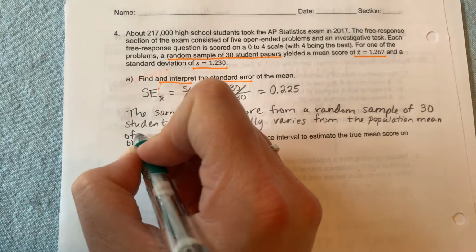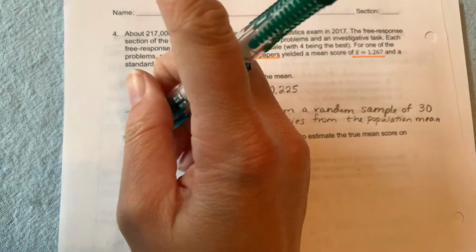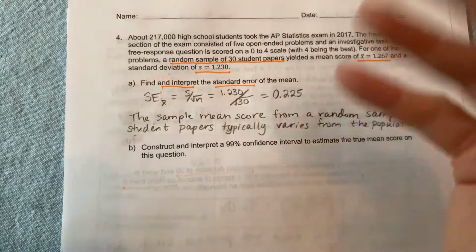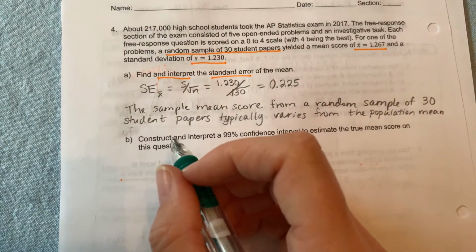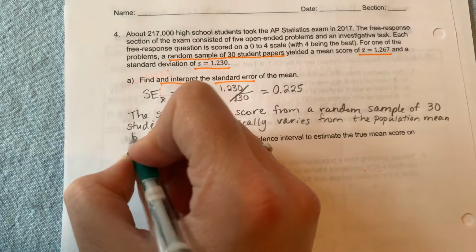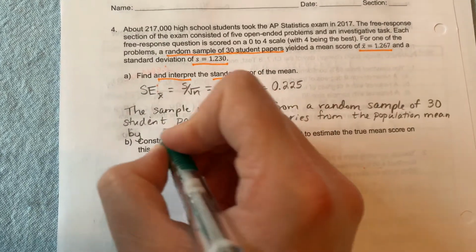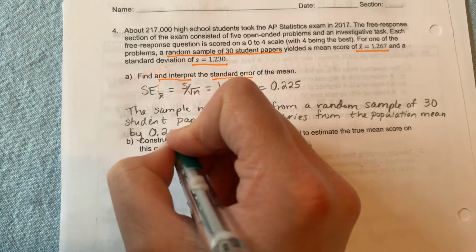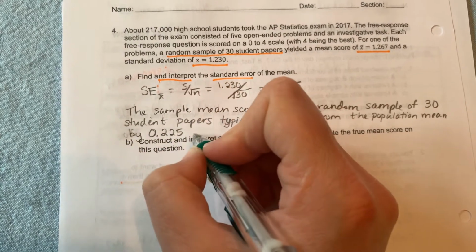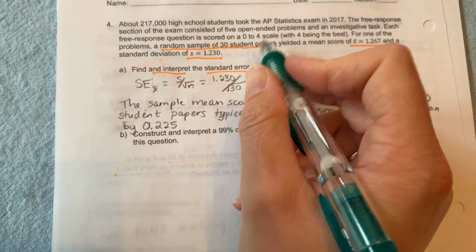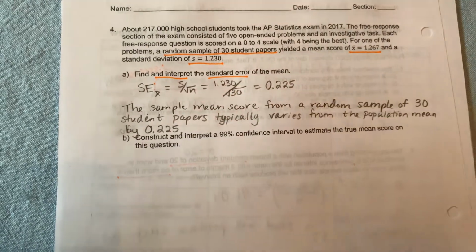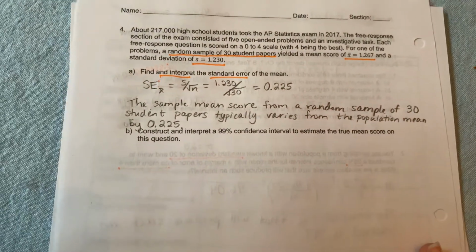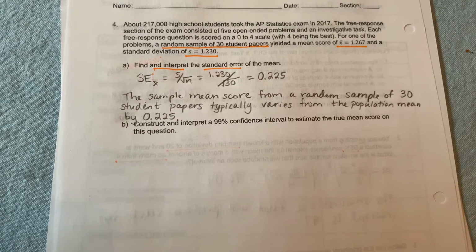Let's see, the population mean, I don't actually know, so I can't write that one in. Usually I would say of blank, but I don't know what it is. From the population mean by whatever that standard error is. So 0.225. I guess I could say points, but I don't know. This is kind of scaled, so I'm just going to say by 0.225. Okay, so that's the interpretation.